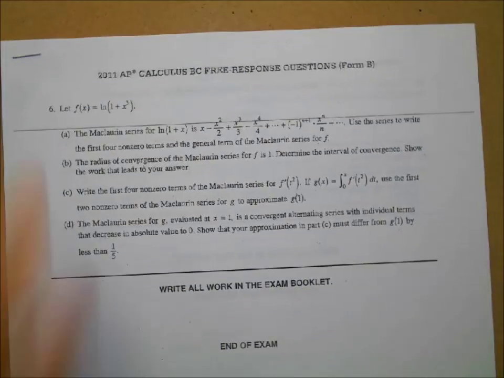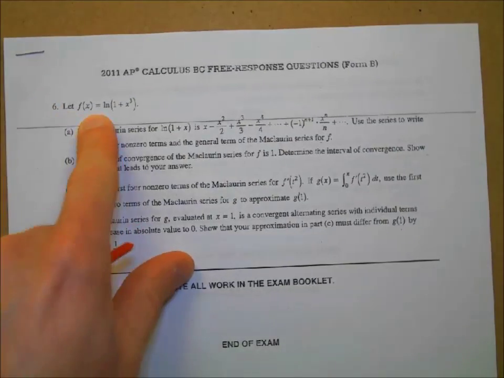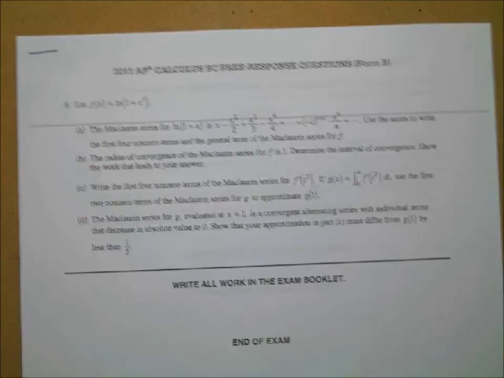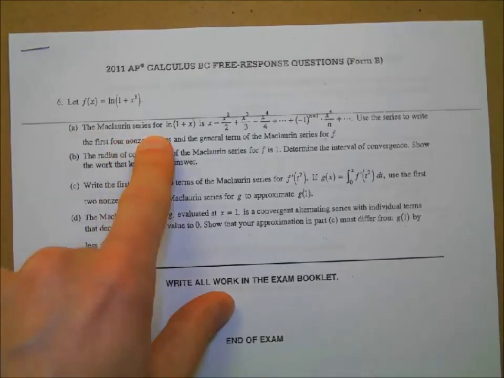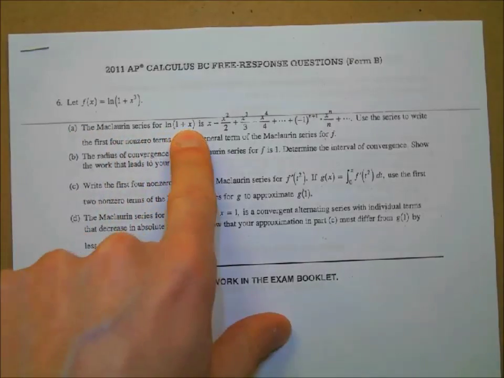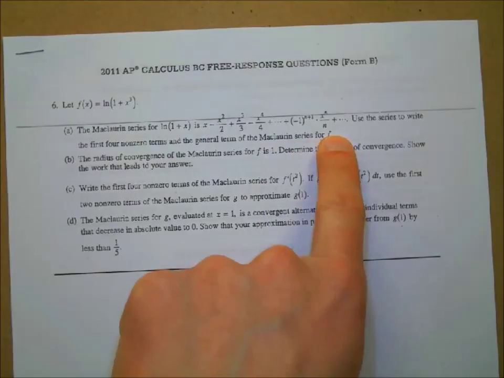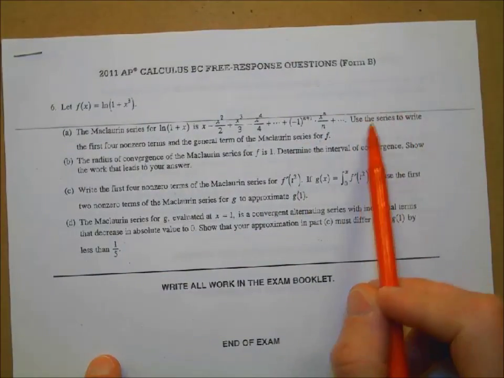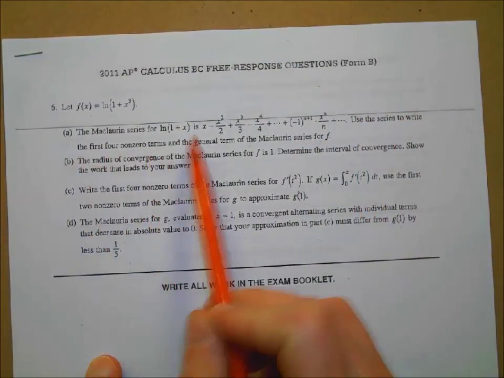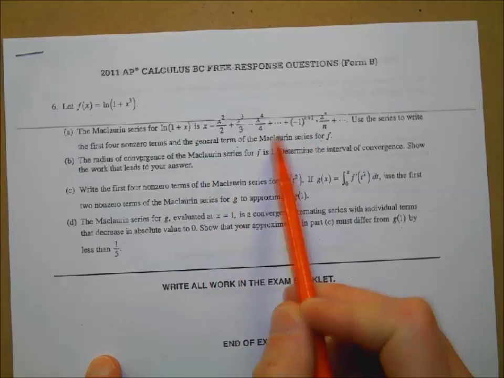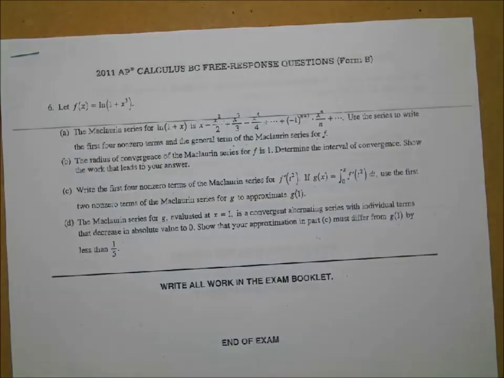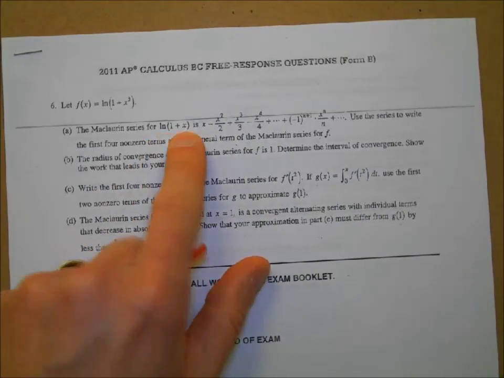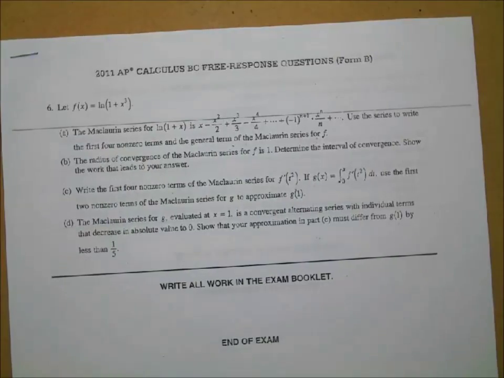So first of all, we're told that f of x is equal to the natural log of 1 plus x cubed. And then for letter A, we're told the Maclaurin series for the natural log of 1 plus x is this. That's really nice. Then we're asked to use the series to write the first 4 non-zero terms and the general term of the Maclaurin series for f. We're given the Maclaurin series for natural log of 1 plus x, but we're trying to write the Maclaurin series for f, which is natural log of 1 plus x to the third.